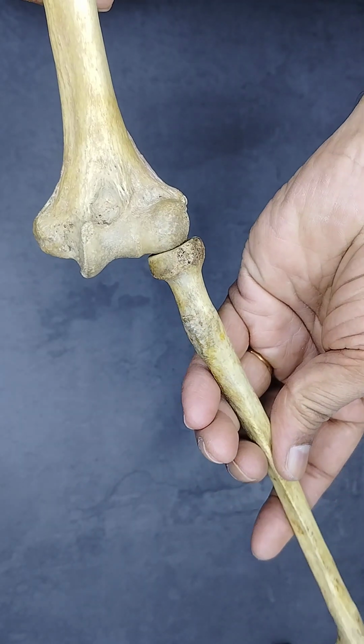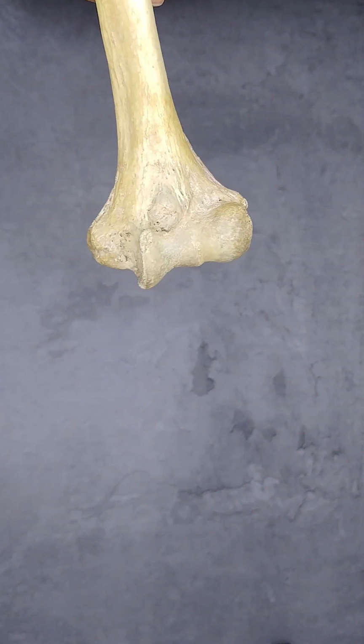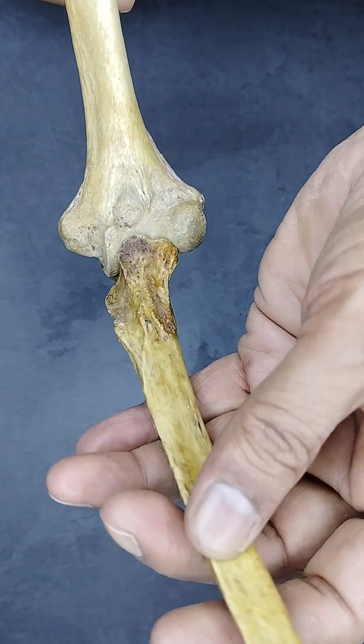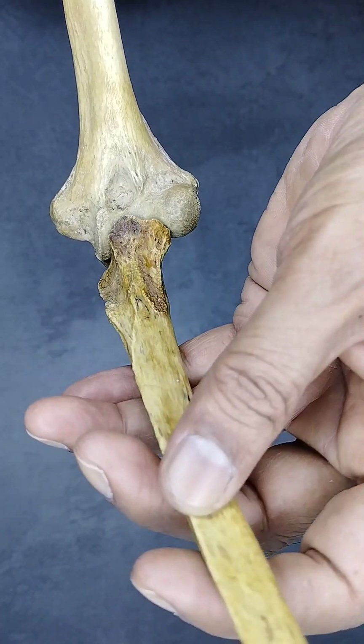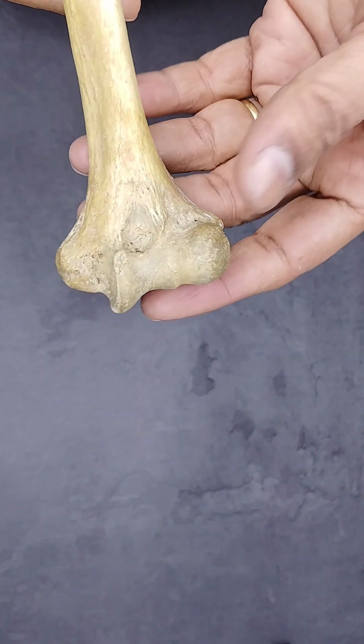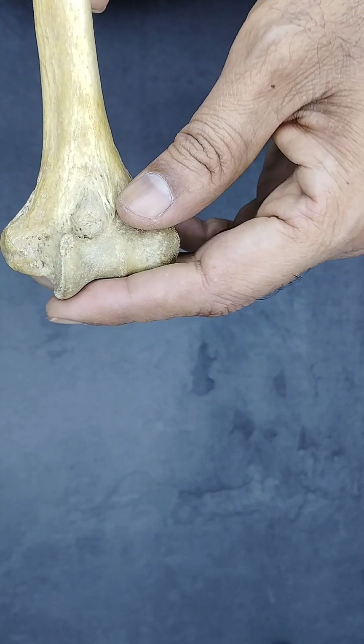This is the head of the radius and the capitulum. Then this pulley-like structure, the trochlea, articulates with the ulna. It also takes part in the formation of the elbow joint. So these are the two structures that articulate with the two bones, and they take part in the formation of the elbow joint.